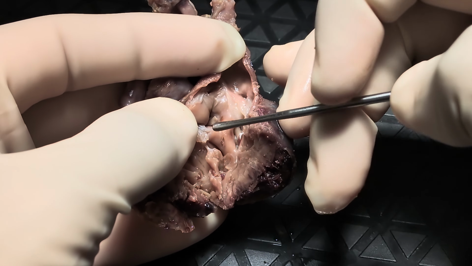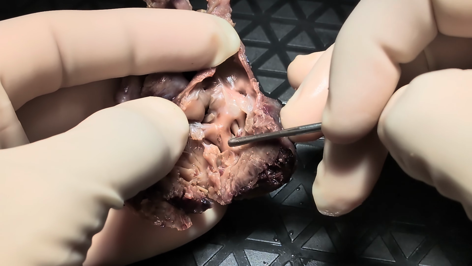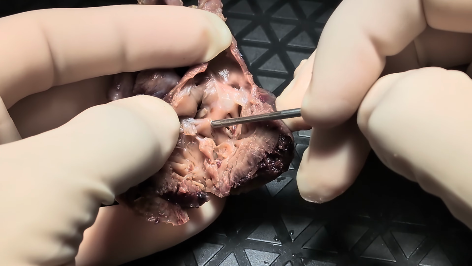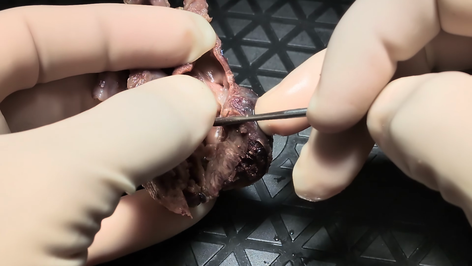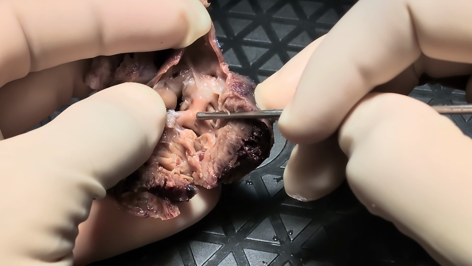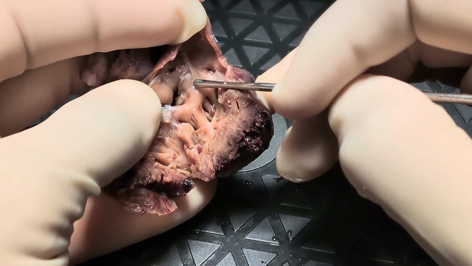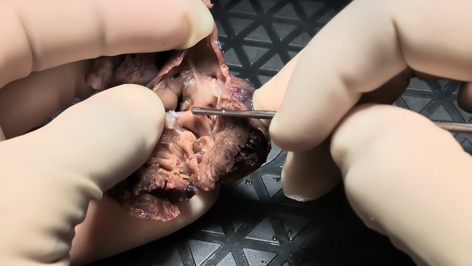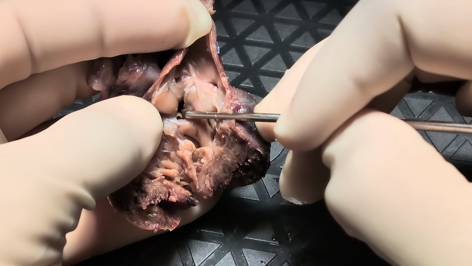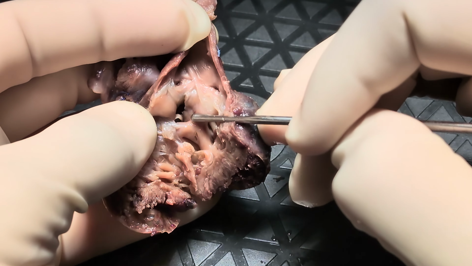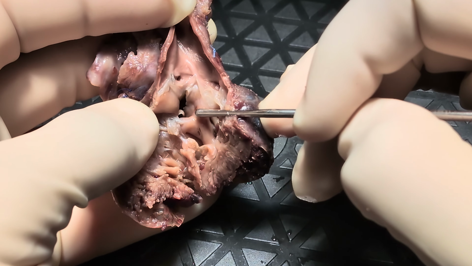And here we actually see very nicely the Y of the septal band. So we see the septomarginal trabeculation and its cranial and its caudal limbs. And within the Y of the septal band here, or between the cranial and the caudal limbs of the septomarginal trabeculation, there is an intraventricular communication or ventricular septal defect. So this is an outlet VSD.